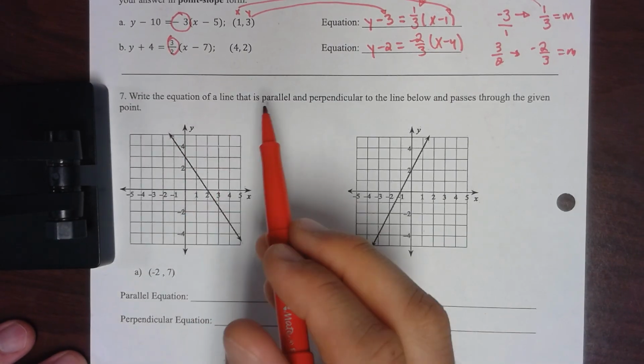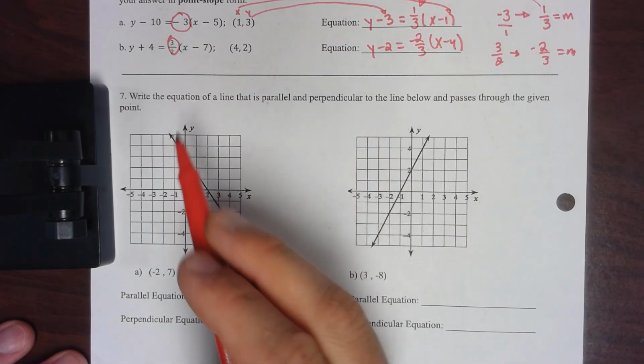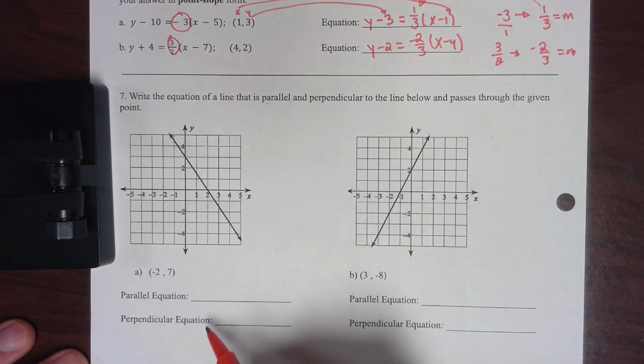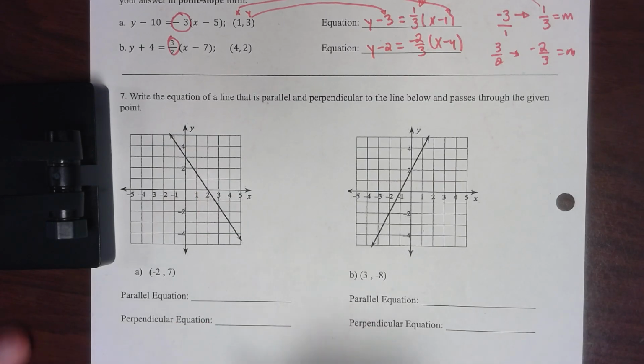We're going to write an equation of a line that is both parallel and perpendicular to the line that is graphed, and then passes through the given point of (-2, 7). So we're going to write two equations. We'll first write an equation that is parallel to this line, then we'll write an equation that is perpendicular to this line. So when thinking about what information we need?